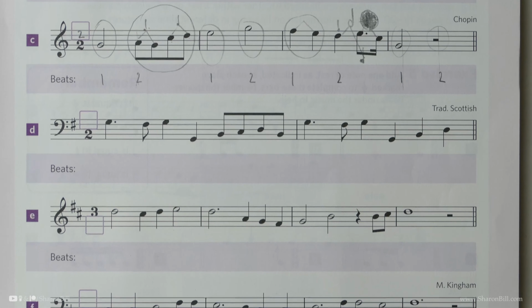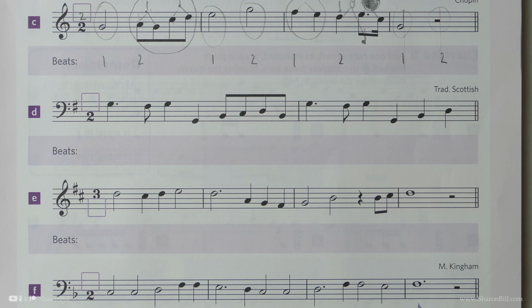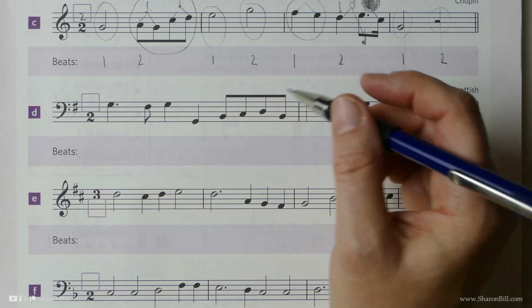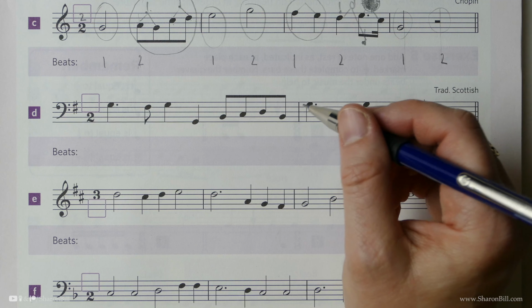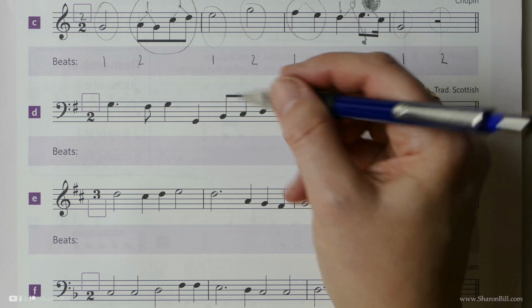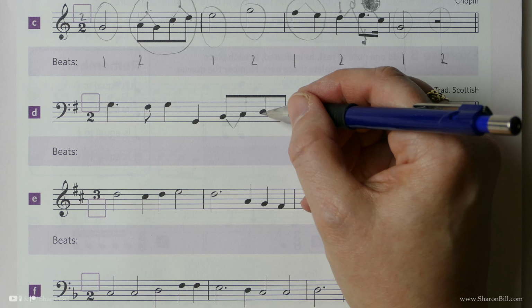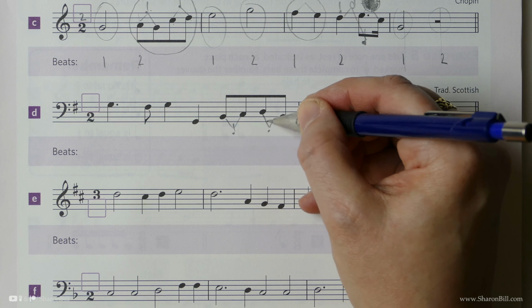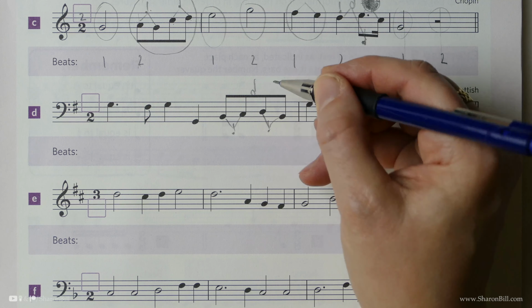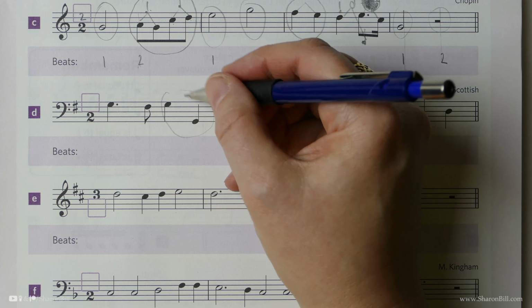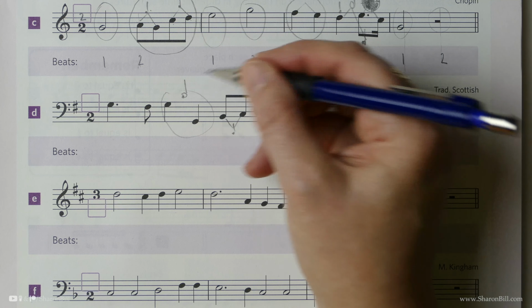Let's look at exercise D. Now this one is a little bit busier, so let's just find what the time signature is first of all. So we have crotchet, crotchet, all of that makes a minim. Crotchet plus a crotchet is a minim.